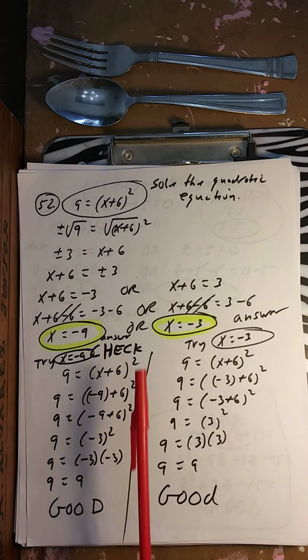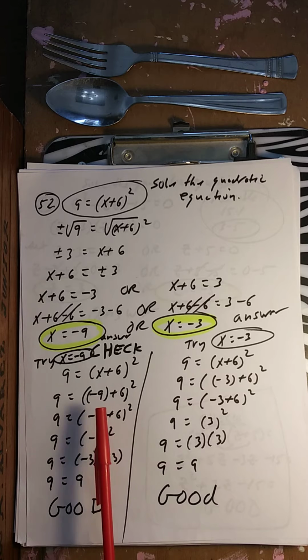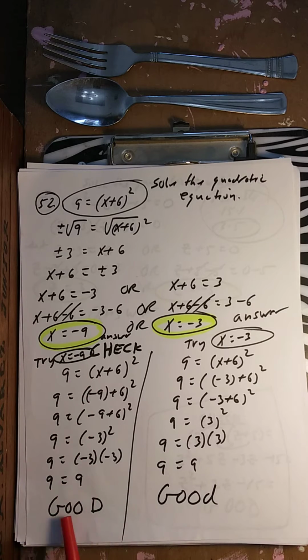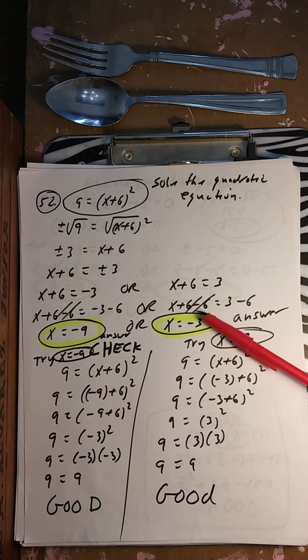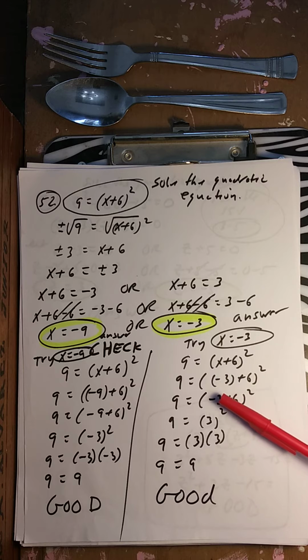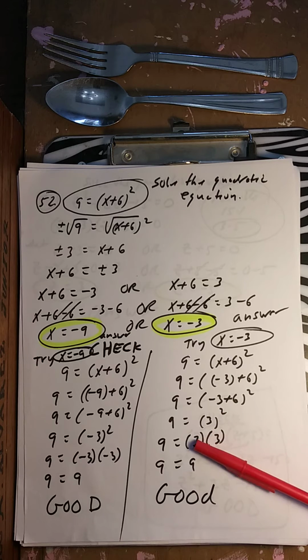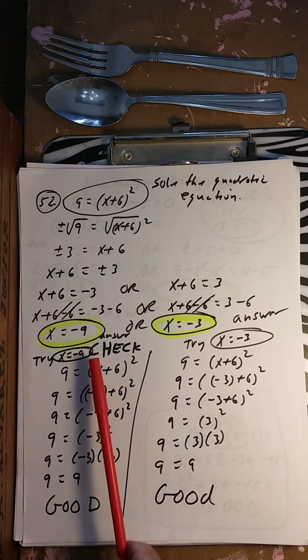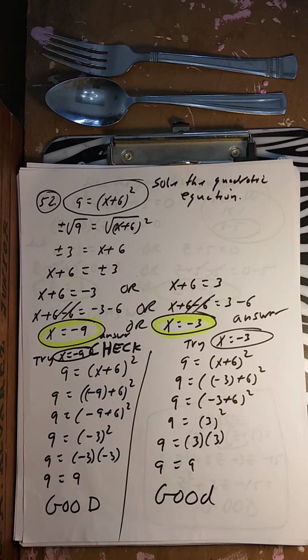So negative 9, put it back in there. So we put negative 9 here. That's going to be negative 9 plus 6 is negative 3. Negative 3 times a negative 3 is a positive 9. Does 9 equal 9? Yes, good. To the other one here, negative 3. Negative 3 plus 6 is going to give you a 3. 3 squared means 3 times 3. And that's going to be 9. So 9 equals 9. Good. So they both work. Check, check, check.